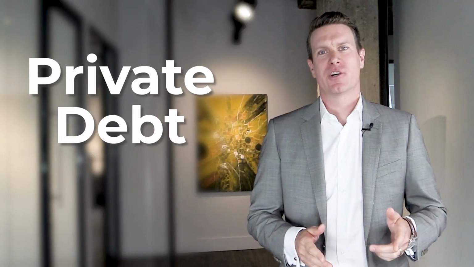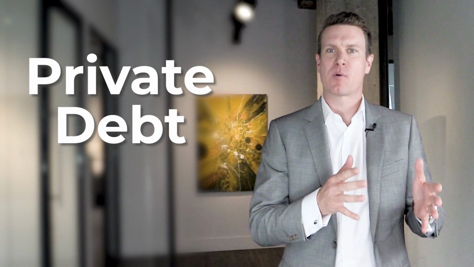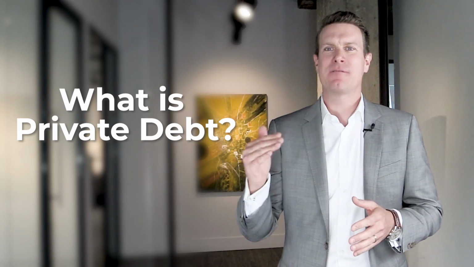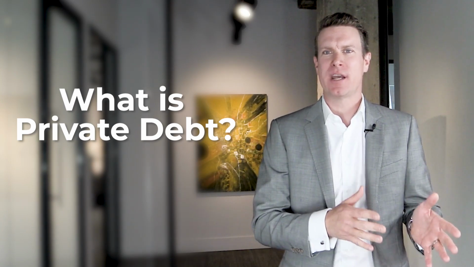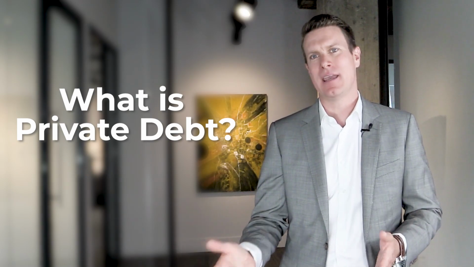So the next stop on our journey in alternative assets is private debt. Now these differ from private mortgages and the security involved, so we're going to go through those details. Private debt can be defined as privately negotiated loans that occur outside of traditional banking mandates.